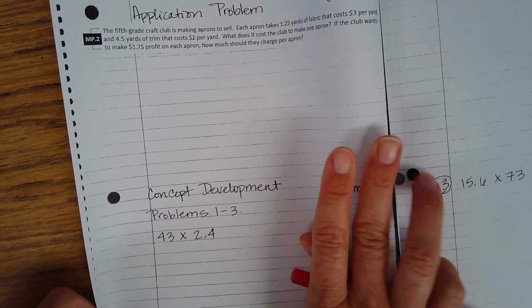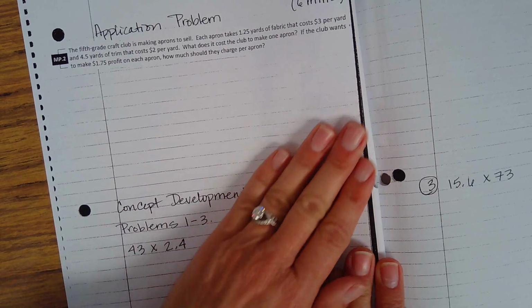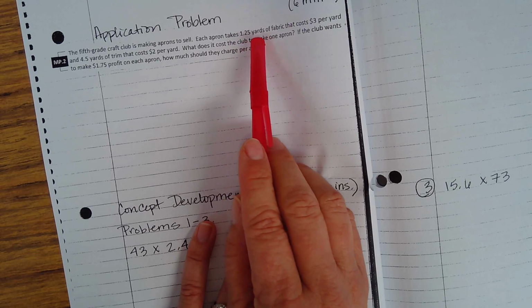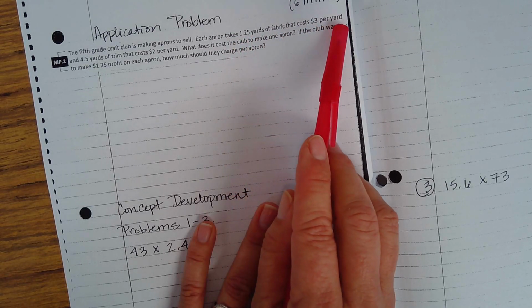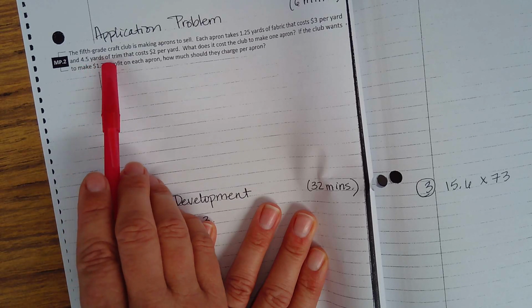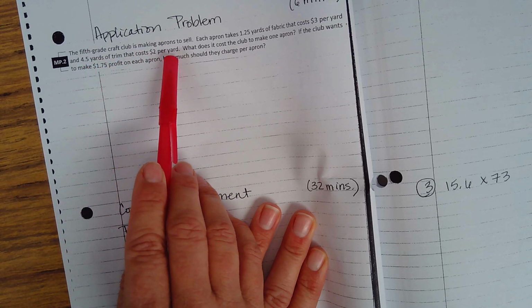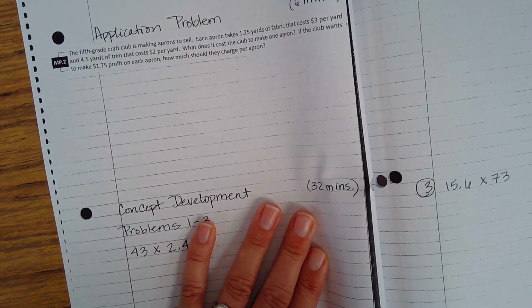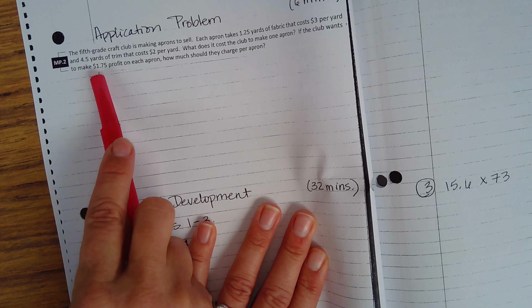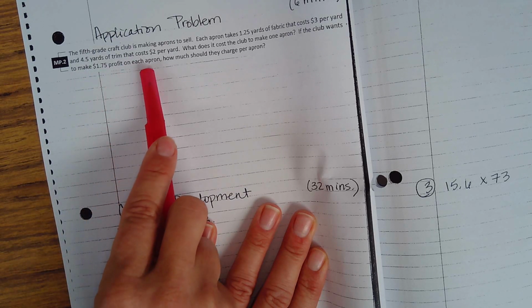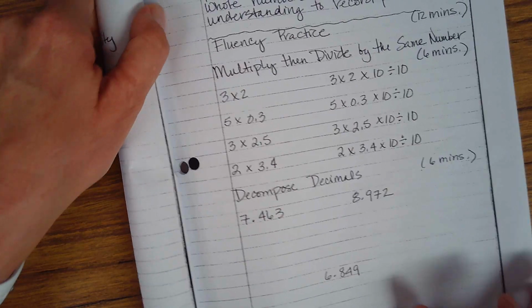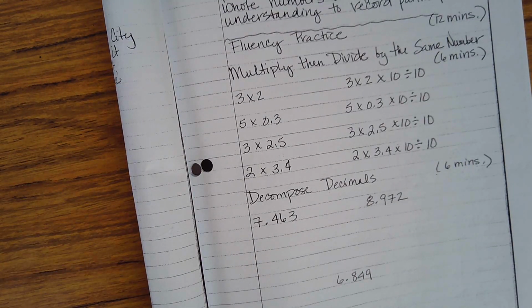On the back, you have an application problem. The 5th grade craft club is making aprons to sell. Each apron takes 1.25 yards of fabric that costs $3 per yard and 4.5 yards of trim that costs $2 per yard. What does it cost the club to make one apron? If the club wants to make $1.75 profit on each apron, how much should they charge per apron? So go ahead, get your fluency going, and we'll come back to debrief in just a minute.